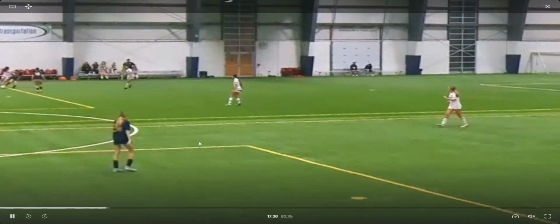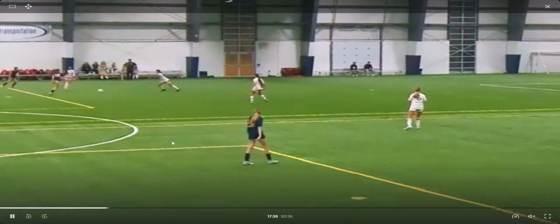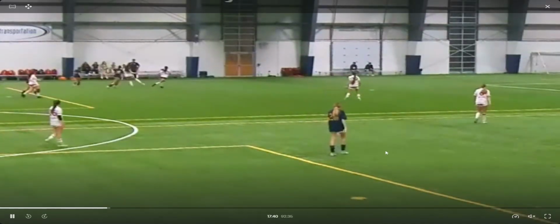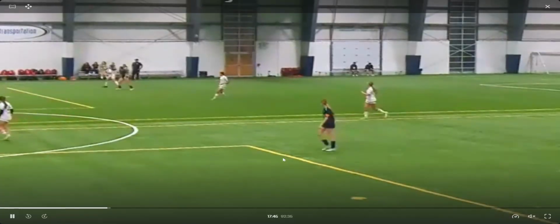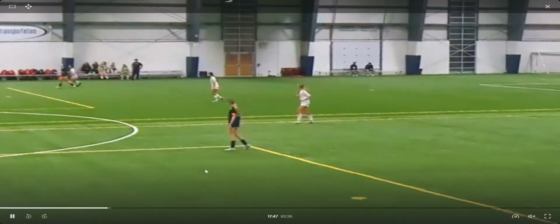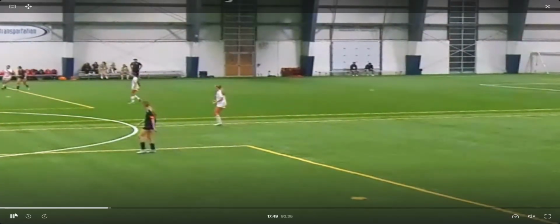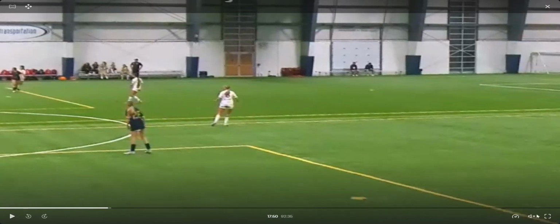Probably letting Lauren know that she's got this player. And again, here, just going back, right? And then we move forward with the play. And we're clearing that ball out there, I think. Okay. So hopefully you get the idea there from looking at that.